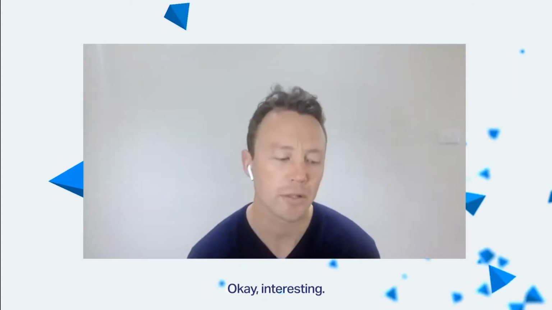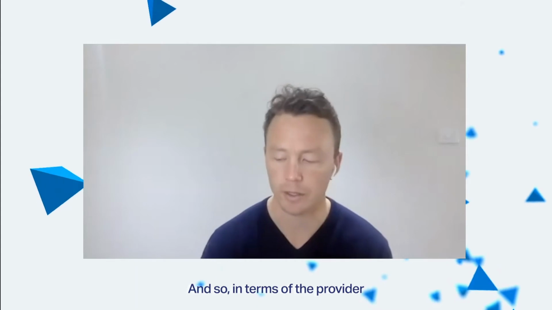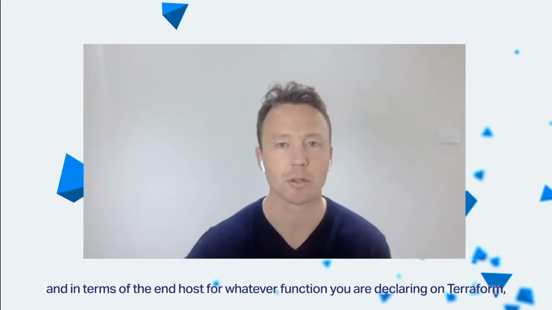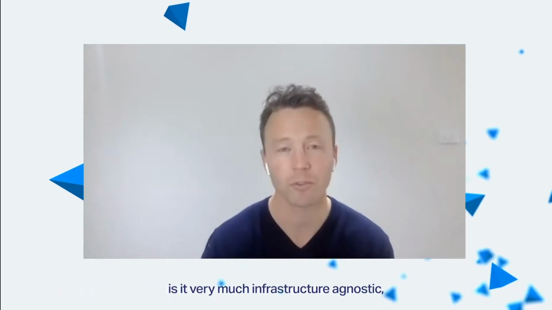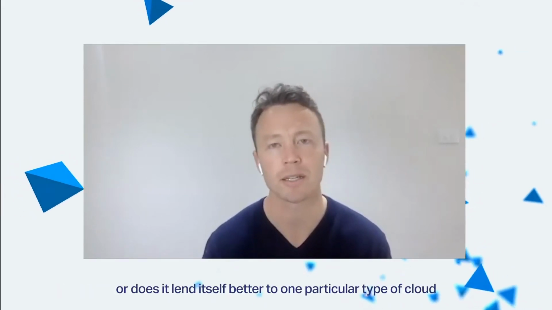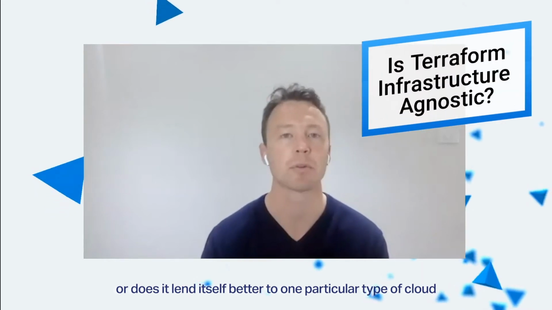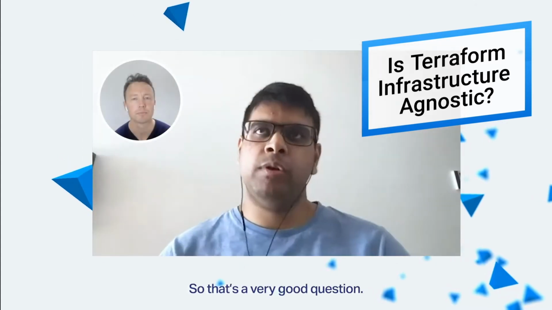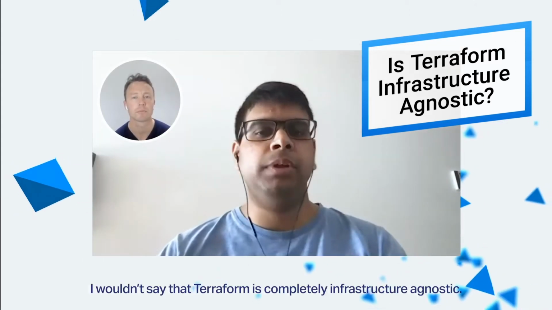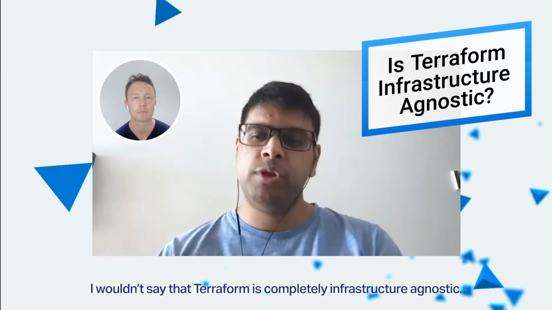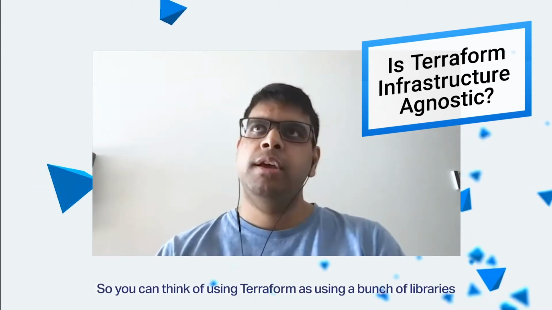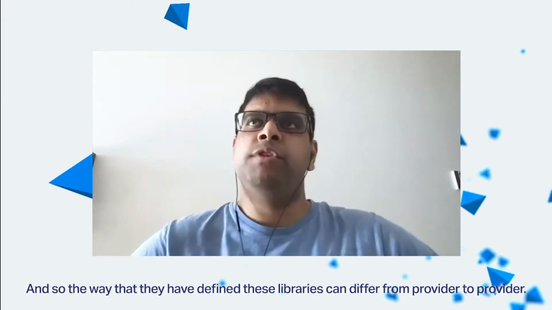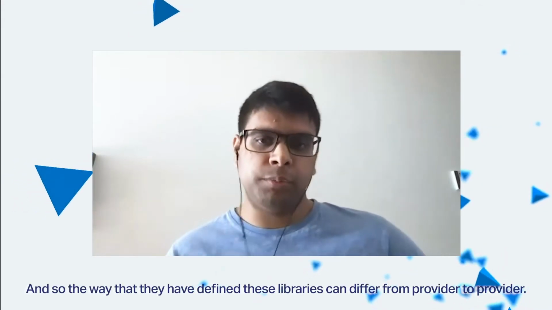Okay, interesting. And so in terms of the provider, in terms of the end host for whatever function you're declaring on Terraform, is it very much infrastructure agnostic or does it lend itself better to one particular type of cloud or end hosting environment in particular? So that's a very good question. I wouldn't say that Terraform is completely infrastructure agnostic. So you can think of using Terraform as using a bunch of libraries that these providers have created. And so the way that they've defined those libraries can differ from provider to provider.